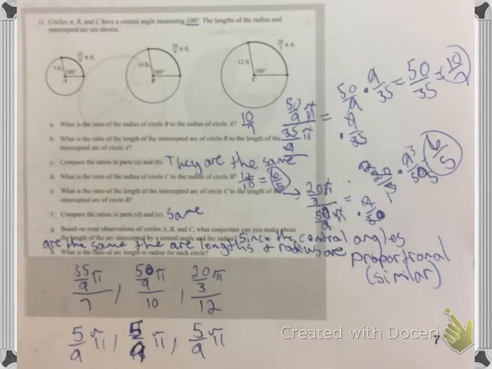This next part: circles A, B, and C have a central angle measuring 100 degrees. The lengths of the radius and intercepted arcs are shown. What is the ratio of the radius in circle B to circle A? It's 10 over 7. What is the ratio of the length of the intercepted arc of circle B and the length of the intercepted arc of circle A?